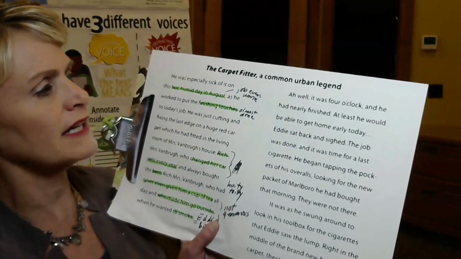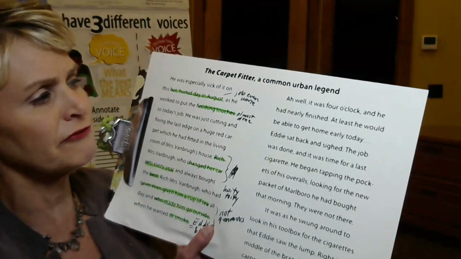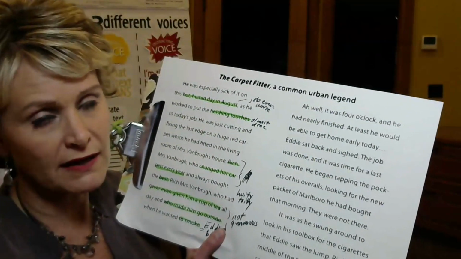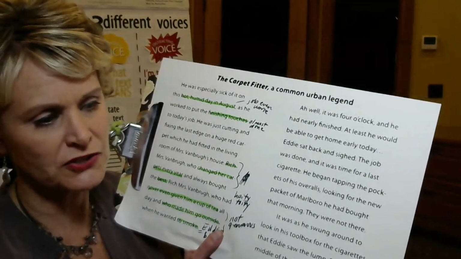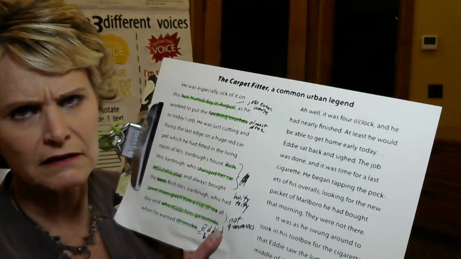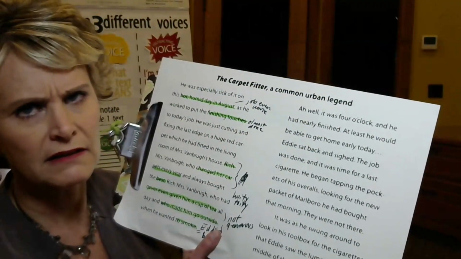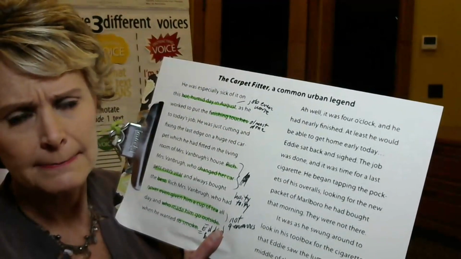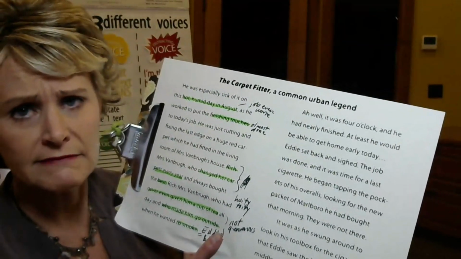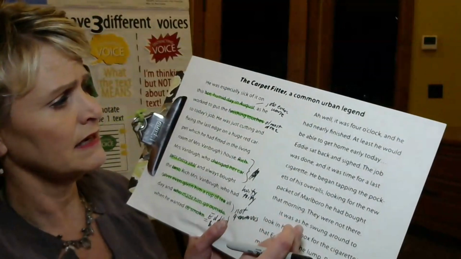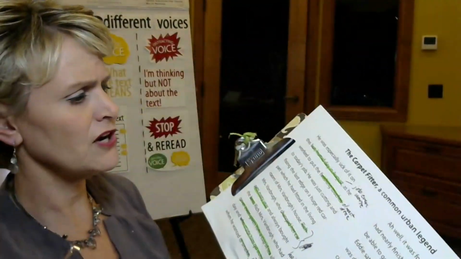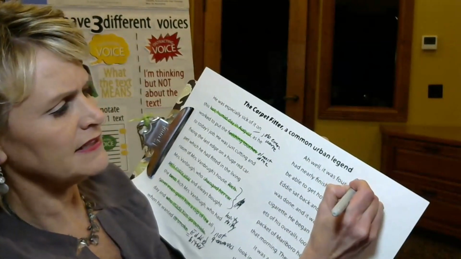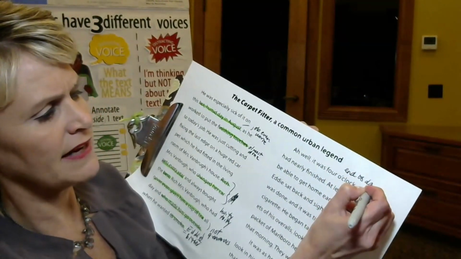Well, it was 4 o'clock and he had nearly finished. Okay, let's stop. 4 o'clock, nearly finished. Where are we in the day here? Okay, 4 o'clock for a carpet fitter. What are you thinking? Oh, it's the end of the day. It's the end of the job. And so let's make note of that. Let's make note of end of day. Okay, I'll jot that. End of day.